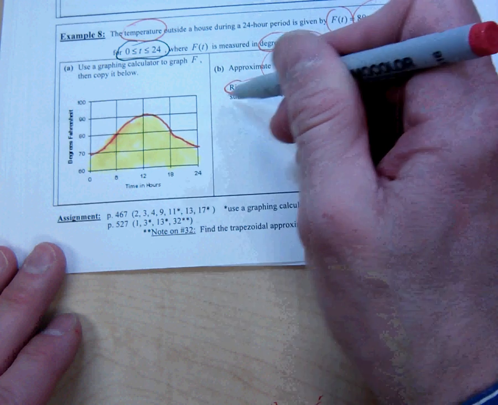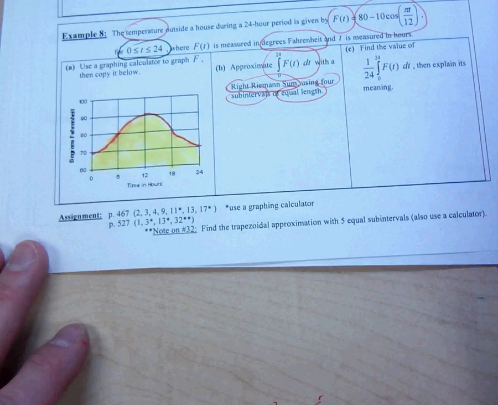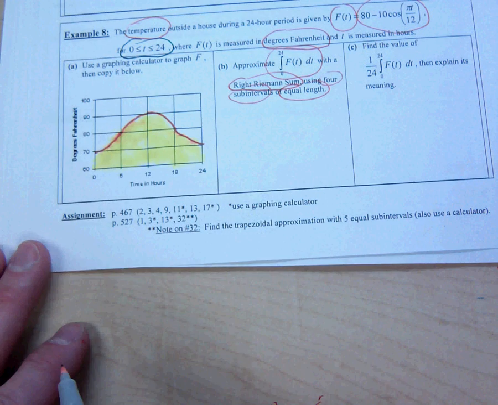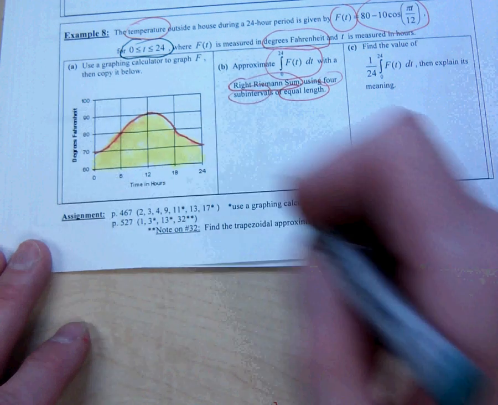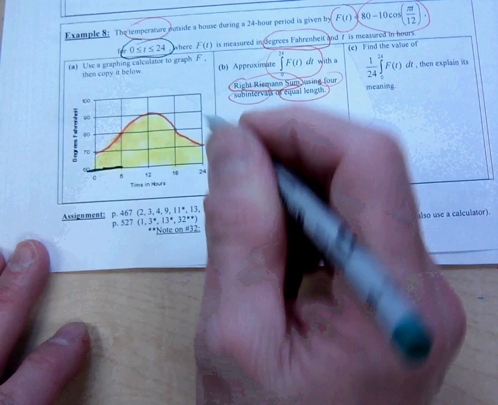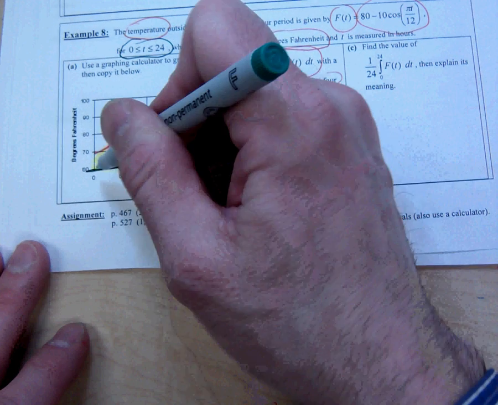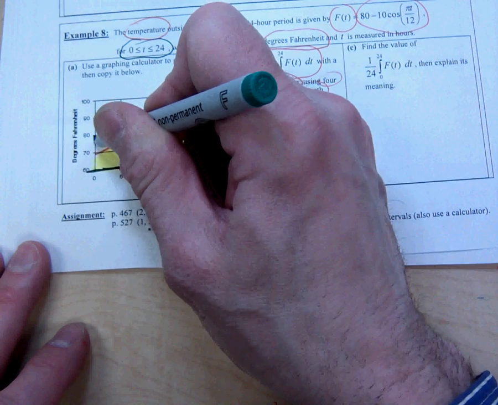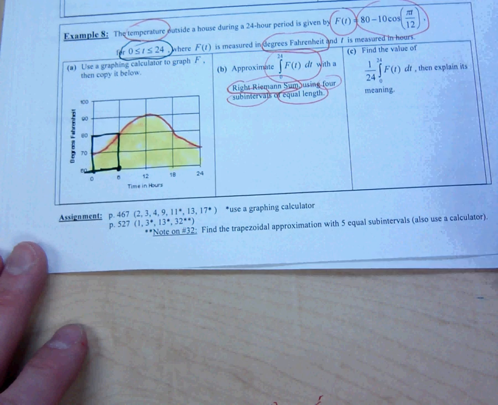Using 4 subintervals, equal length or not? Equal length. Okay, so the first one's going to go from 0 to 6. And how am I going to draw the height? By using the right end point and following it up till it hits the curve? So everybody agree that's my first rectangle? Remember, Riemann sum is a rectangle approximation.